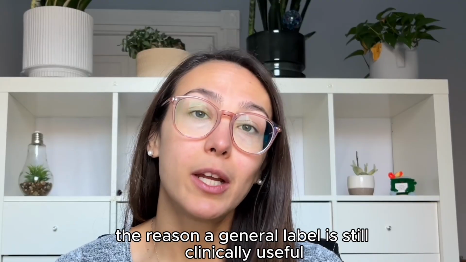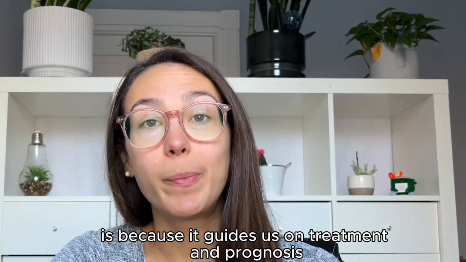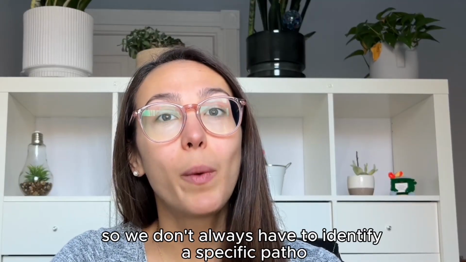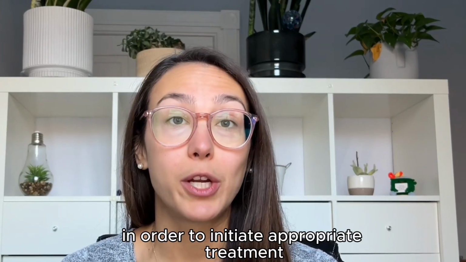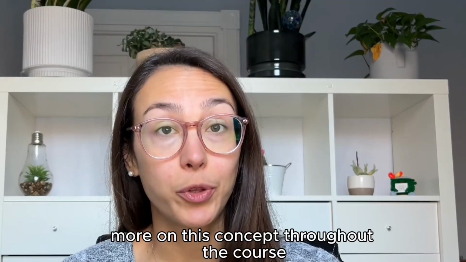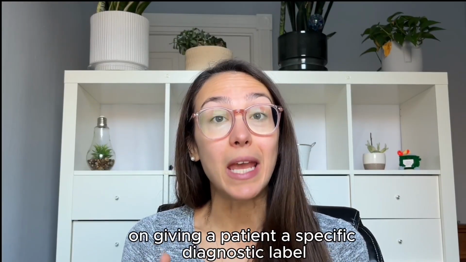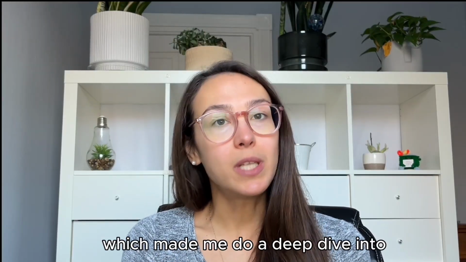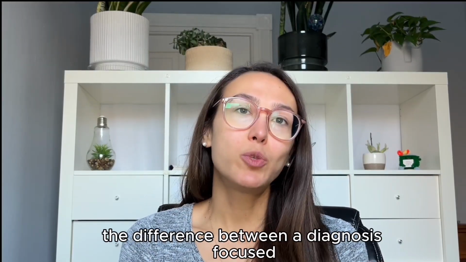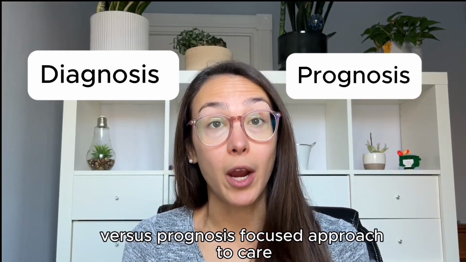But the reason a general label is still clinically useful is because it guides us on treatment and prognosis. So we don't always have to identify a specific pathoanatomic cause in order to initiate appropriate treatment. More on this concept throughout the course. I don't know about you, but sometimes I get too fixated on giving a patient a specific diagnostic label, which made me do a deep dive into the difference between a diagnosis-focused versus prognosis-focused approach to care.